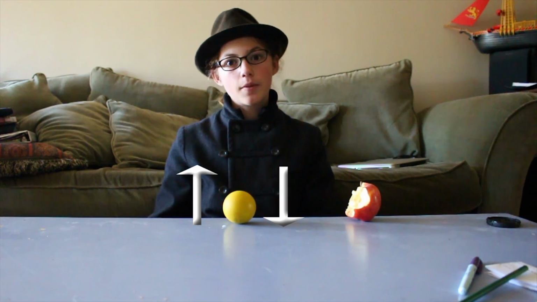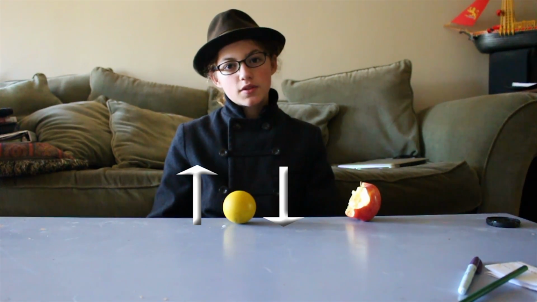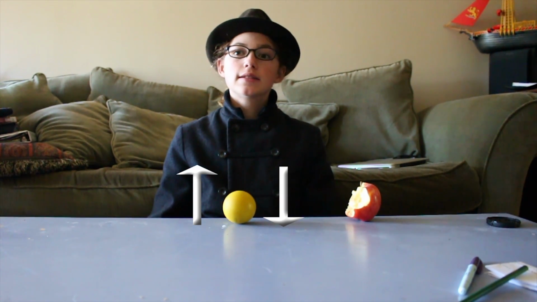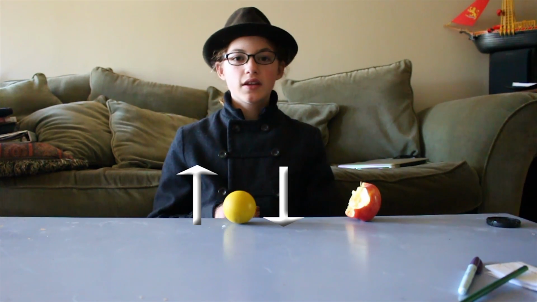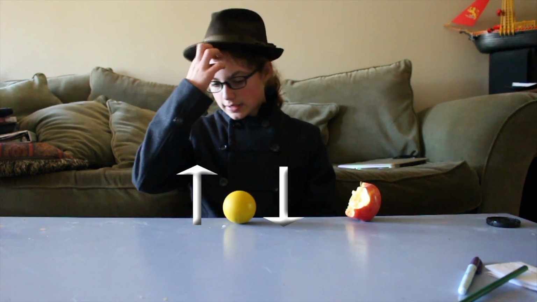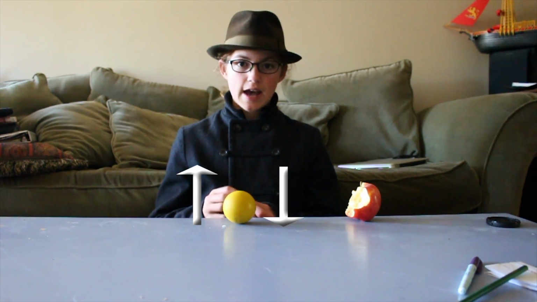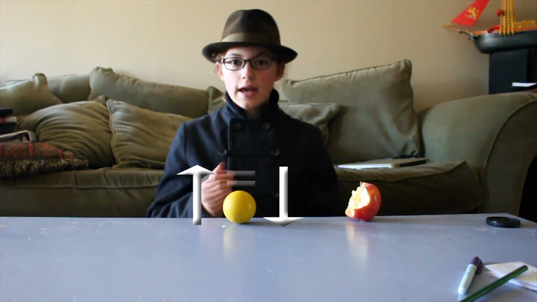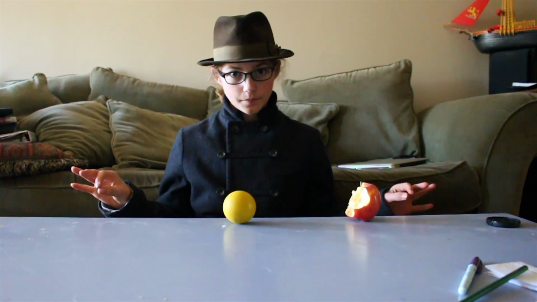The table pushing up is an example of Isaac Newton's third law of motion and is spring force. But we'll get to the law of motion later. Okay, so because the two forces acting on the ball are equal and in opposite directions, they balance each other out.